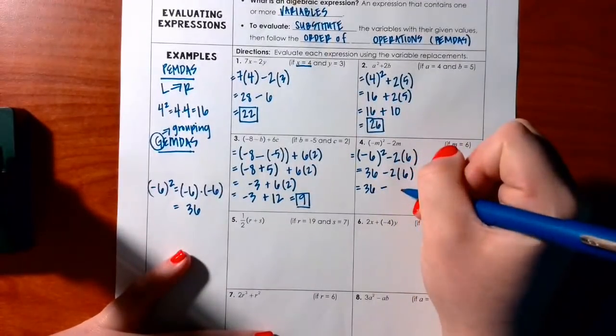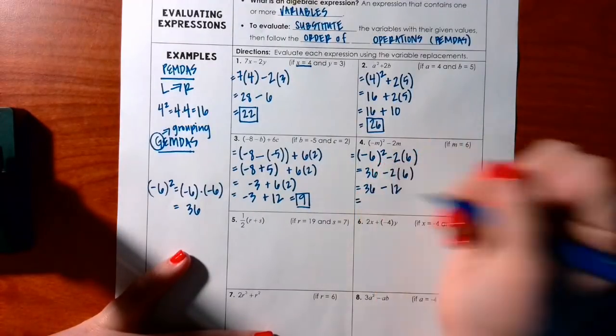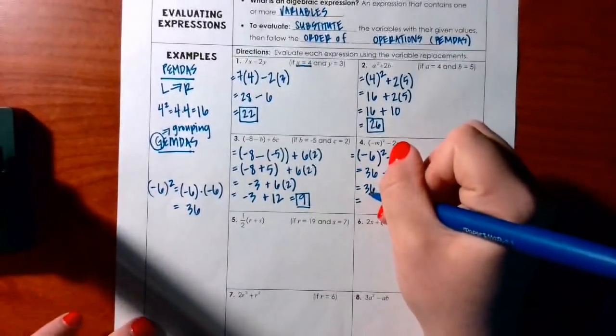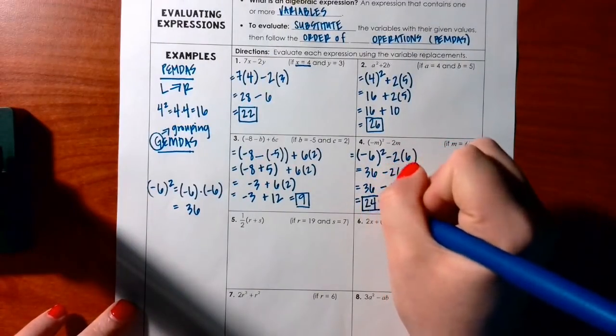I've got multiplication here. 2 times 6 is 12 again. Now I just need to do addition and subtraction, left to right. Left to right, 36 minus 12 is 24. Box in your answer, and you're done.